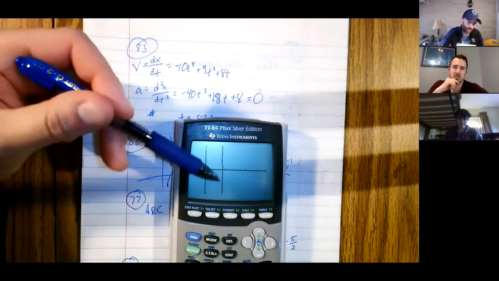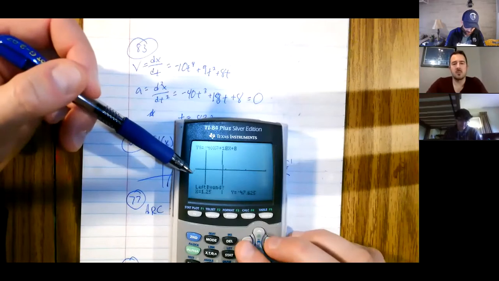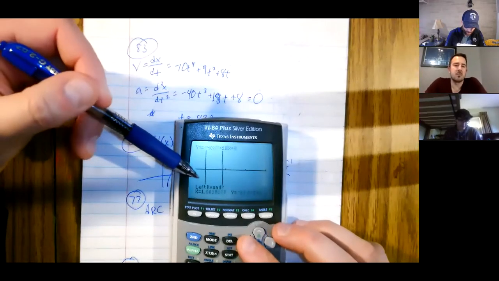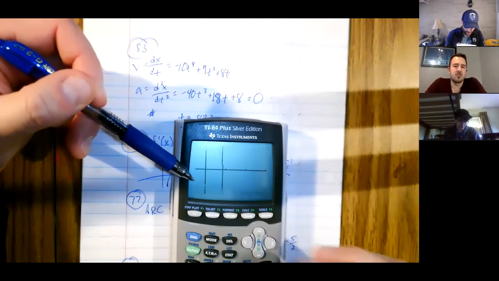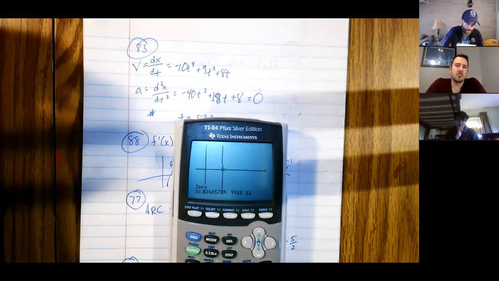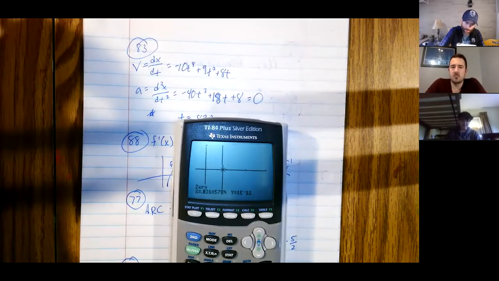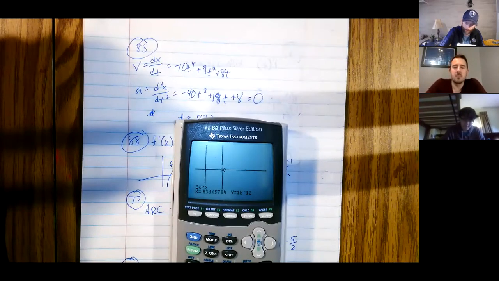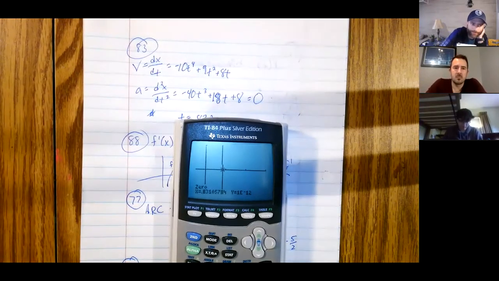So I graphed it here, and then you see it crosses the x-axis there. So I use the zero function and make sure to move the cursor to the left side and then to the right side, and then you get 0.831. So basically, just figure out where the x-intercept is, and then of the acceleration. So you can trace.